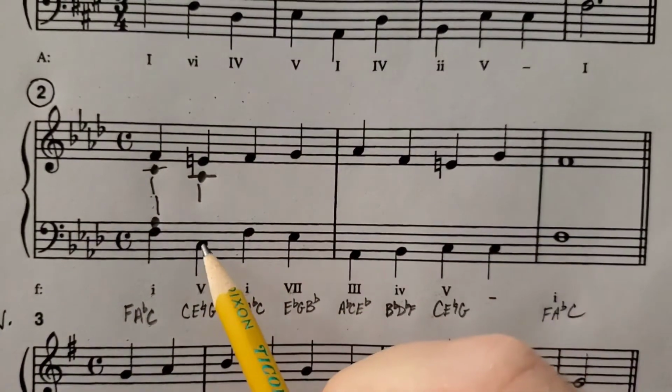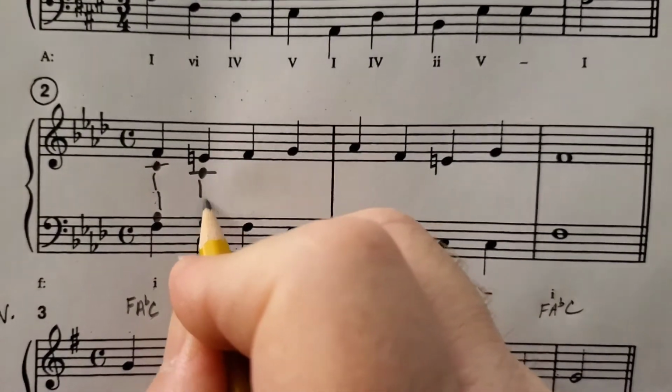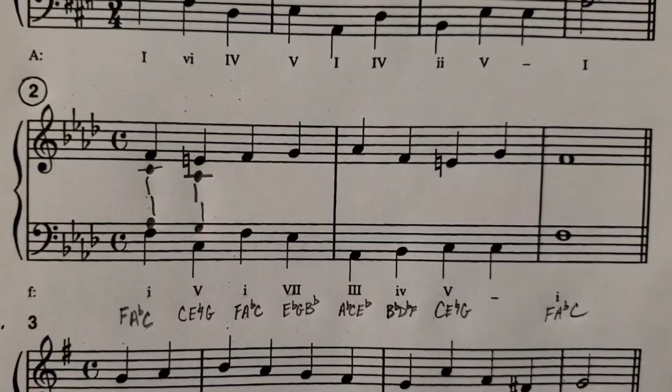Now we have 2 roots and a third. We need the fifth. Right? So keep the common tone, move by step.